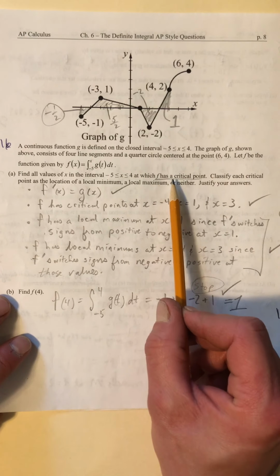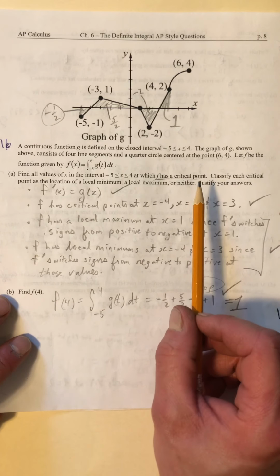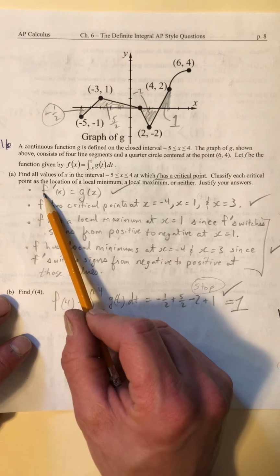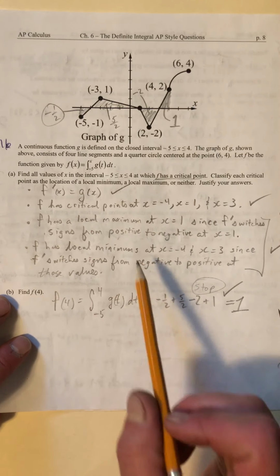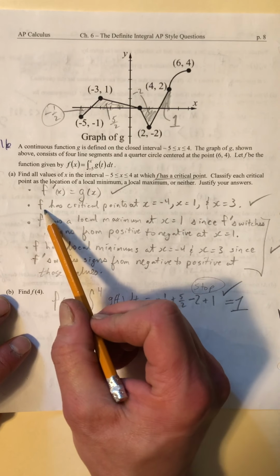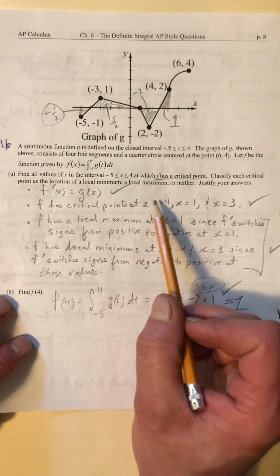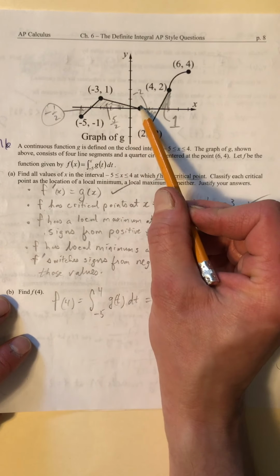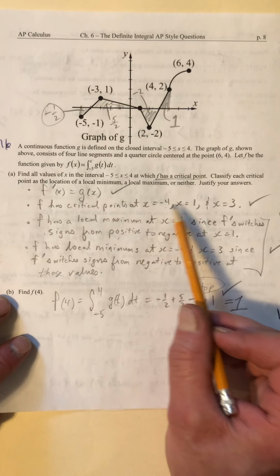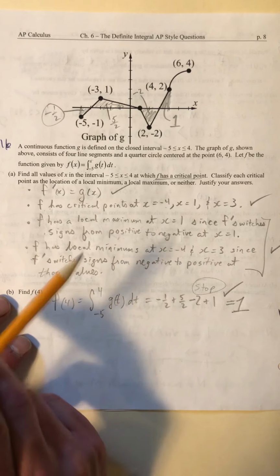Find all the points where there's a critical point and classify. Well, first of all, you need to know the derivative of the f function is just the g function. And so that means there's critical points wherever there's 0 on this g function, because that's the derivative, f prime. There, -4, 1, and 3. That's where we get them from.